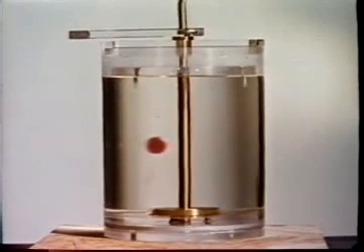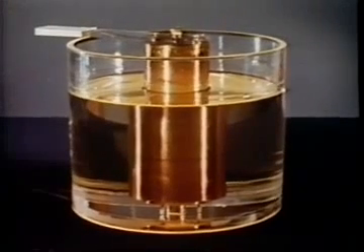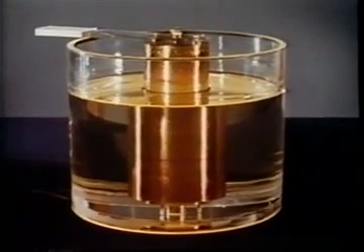To see what happens, we have a second apparatus that is filled with syrup. It has a wider gap, and we can look down on it. A little colored syrup is injected to mark the fluid.